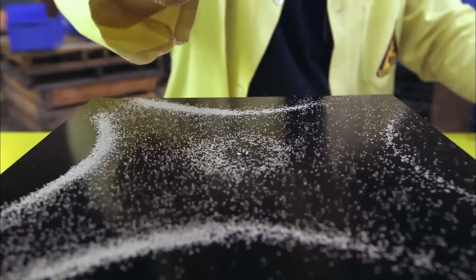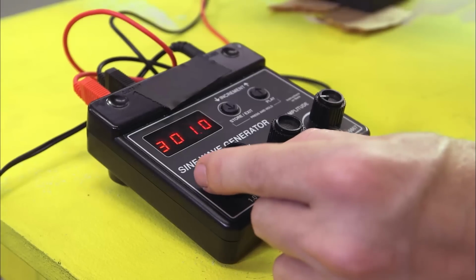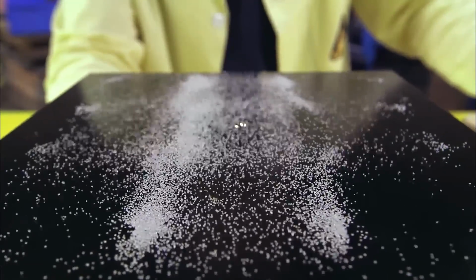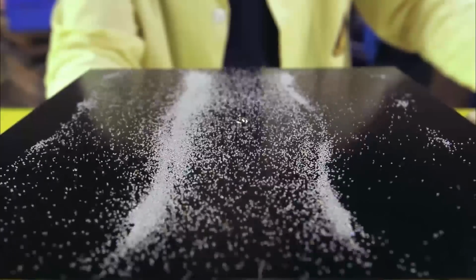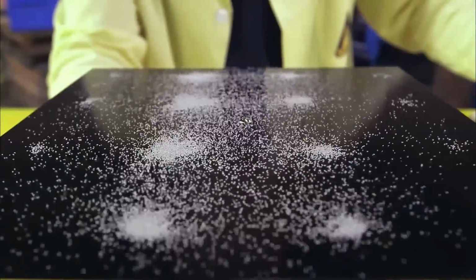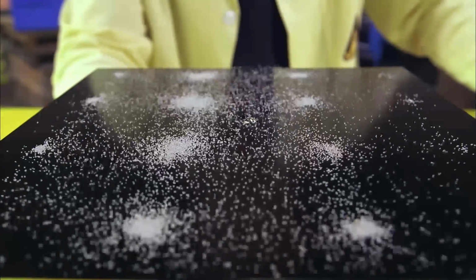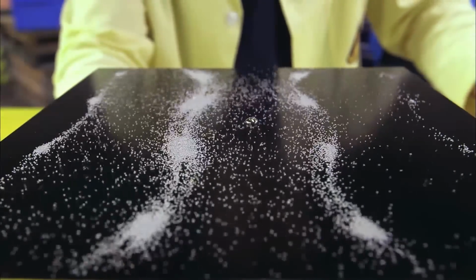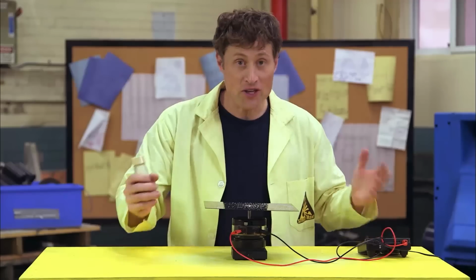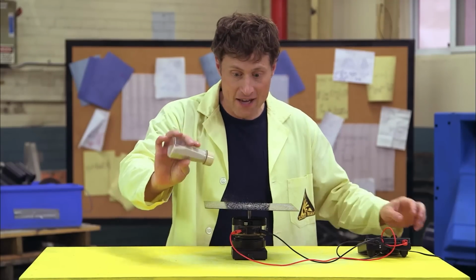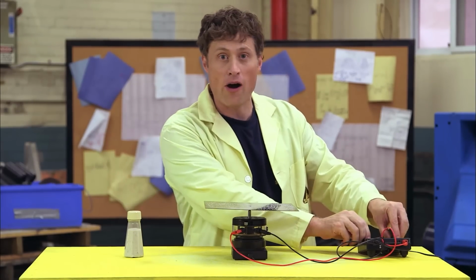The sounds I'm generating vibrate the plate, make it move like a wave. But when the vibrations reach the edge of the plate, they bounce back and interact with the other waves going the other way. The way these waves interact at different notes is what causes the sand to make these different shapes. So this is great, but you know what? We can max it out even more.